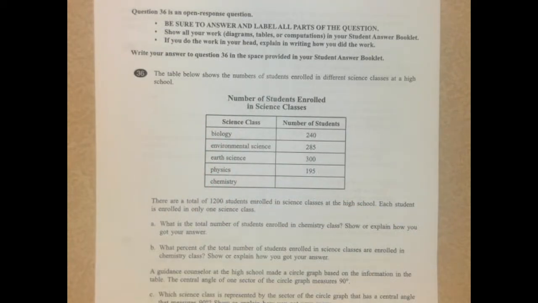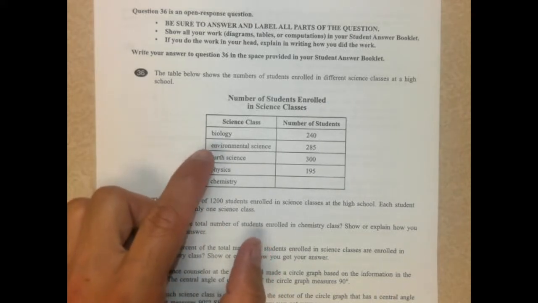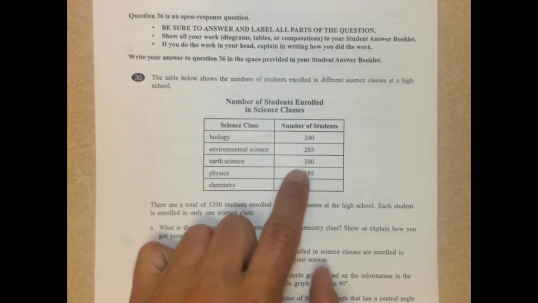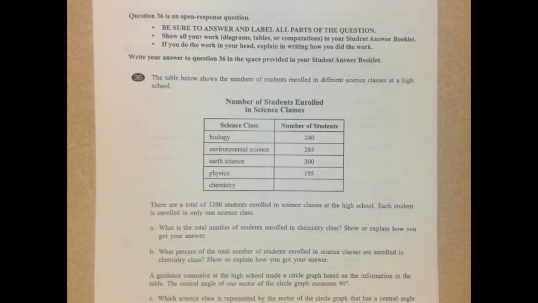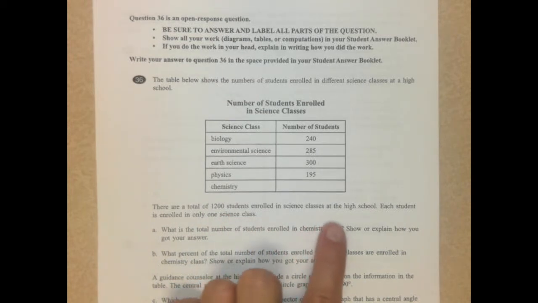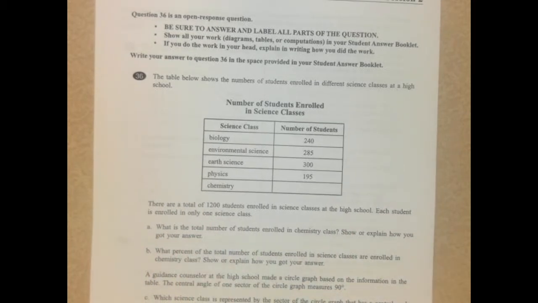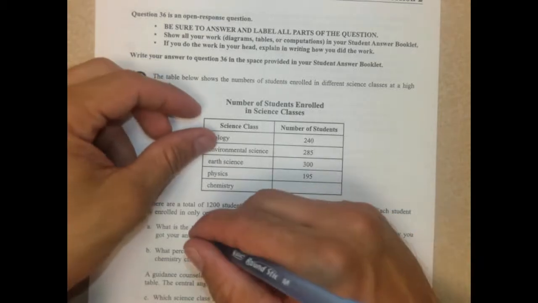The table below shows the number of students enrolled in different science classes at a high school. So here we go. We have biology, environmental science, earth science, physics, and it looks like chemistry is empty. And these are all the numbers of students in each of those classes. There are a total of 1,200 students enrolled in science classes at the high school. Each student is enrolled in only one class. What is the total number of students enrolled in the chemistry class?